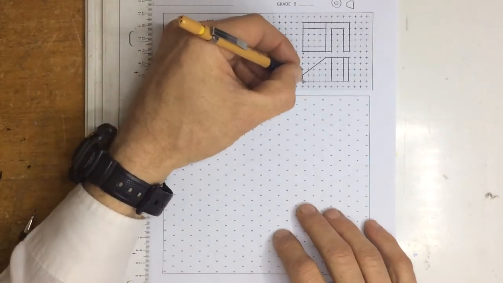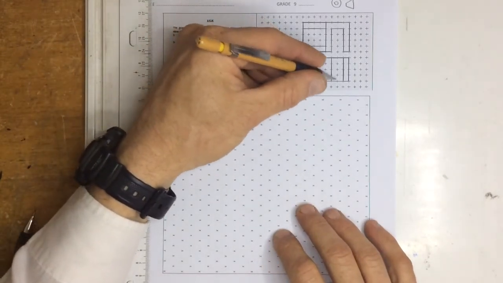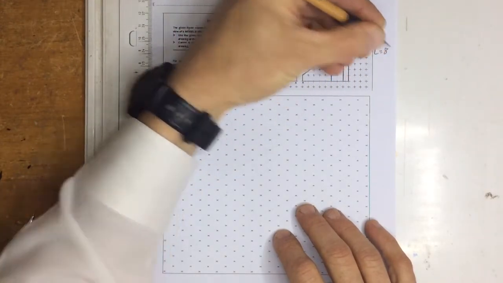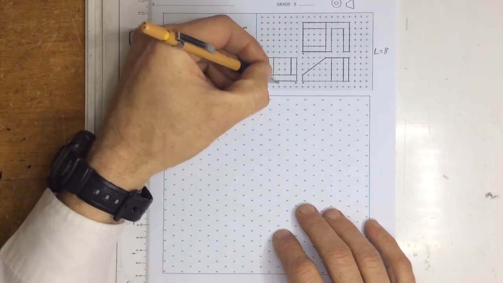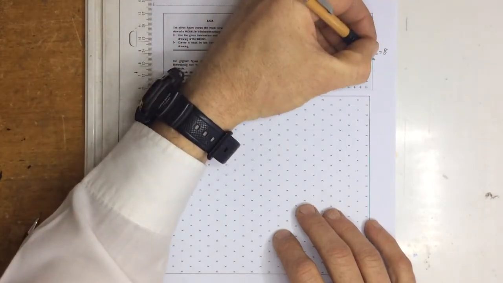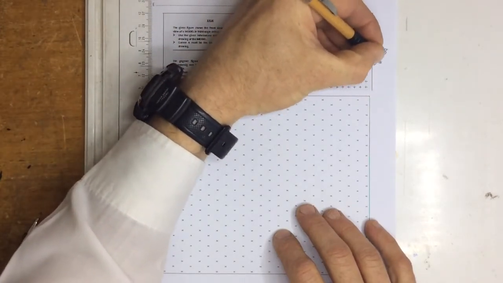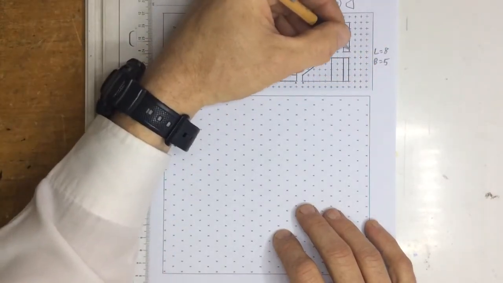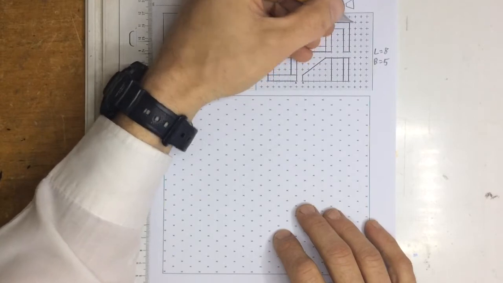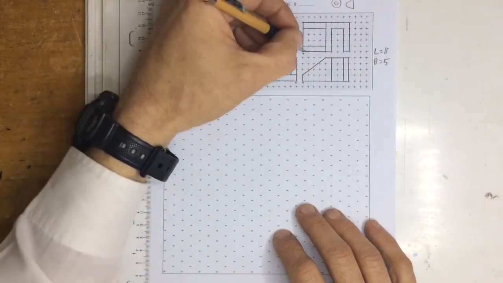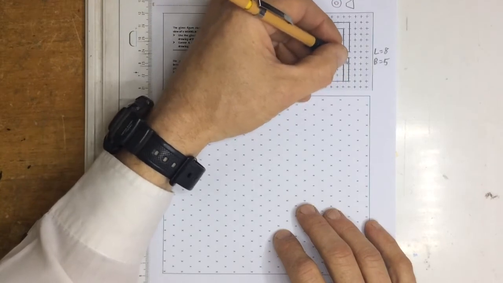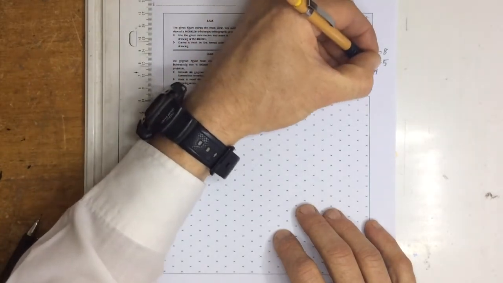On my front view, I've got 1, 2, 3, 4, 5, 6, 7, 8 blocks as my length. I've got 1, 2, 3, 4, 5 blocks as my breadth. And that came off my left view. You can see it on my top view as well. 1, 2, 3, 4, 5. I could write that down. And I need a height of this. 1, 2, 3, 4 blocks as my height.